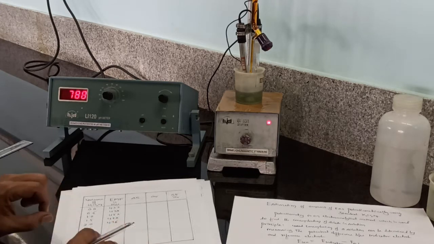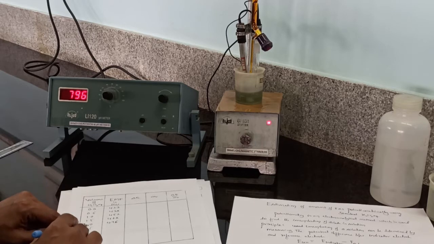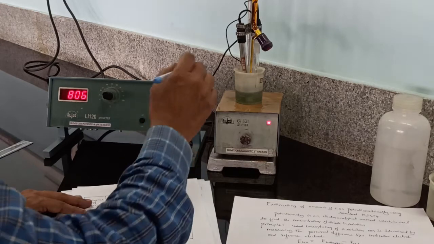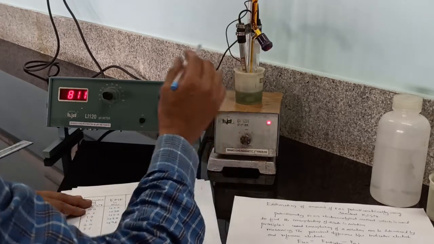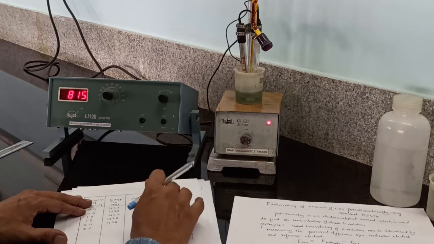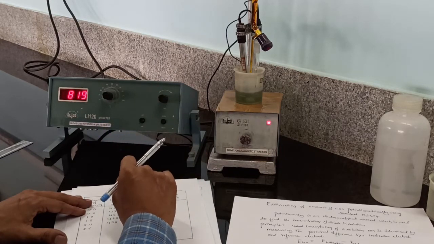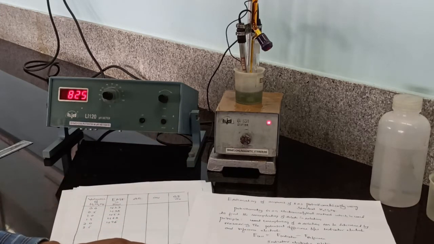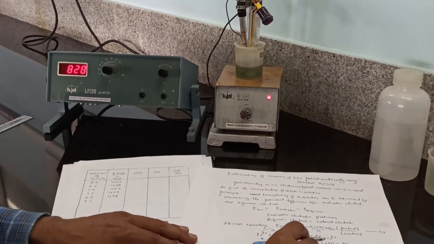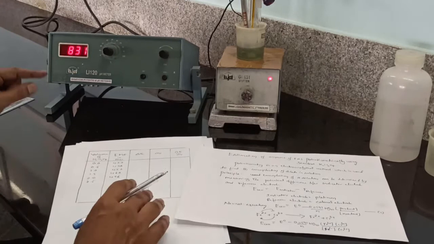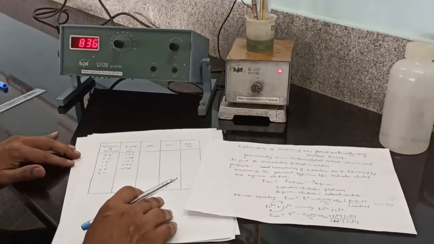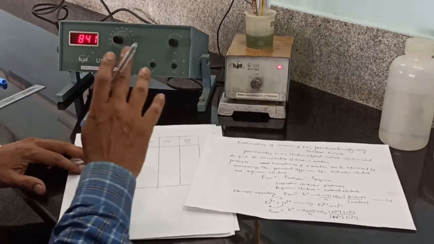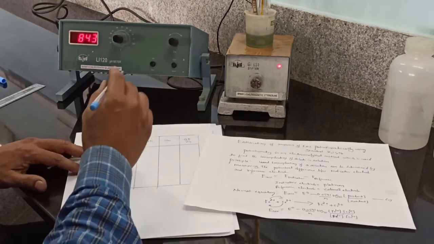We are seeing the rapid rise in EMF at 2.5. So this point is called the equivalence point. The equivalence point means the point at which the amount of titrant added is equal to amount of analyte substance in the solution. At this point, all Fe2 plus ions are oxidized to Fe3 plus ion. According to this Nernst equation, the concentration of Fe2 plus tends to 0, we will get log infinity. That's why we have seen the rapid rising EMF, if the difference between the previous reading and current reading is more than 200 millivolts. Note down the values and continue the titration.